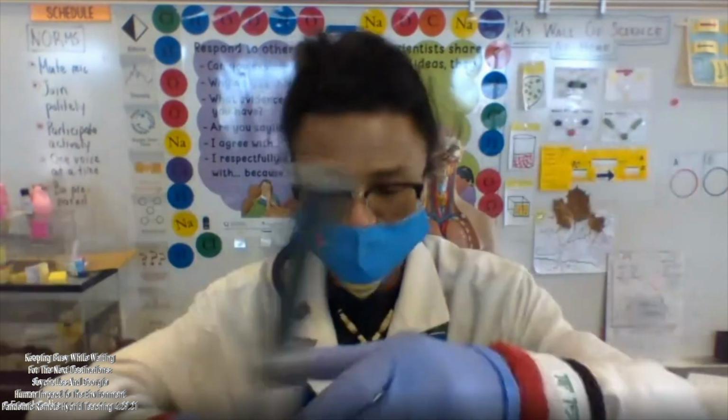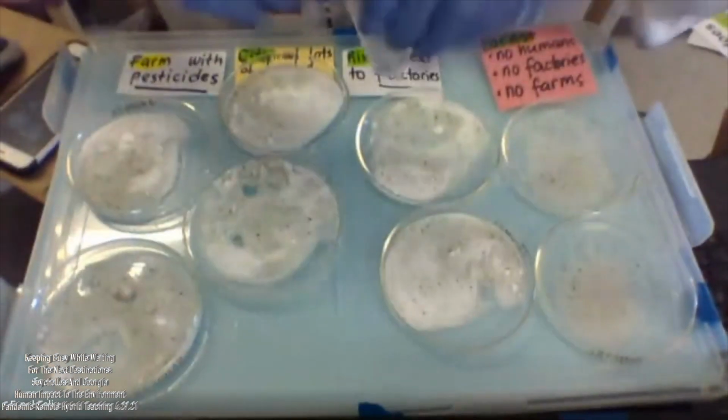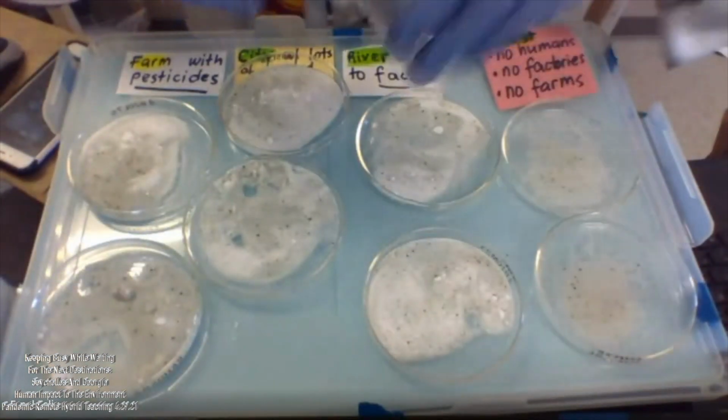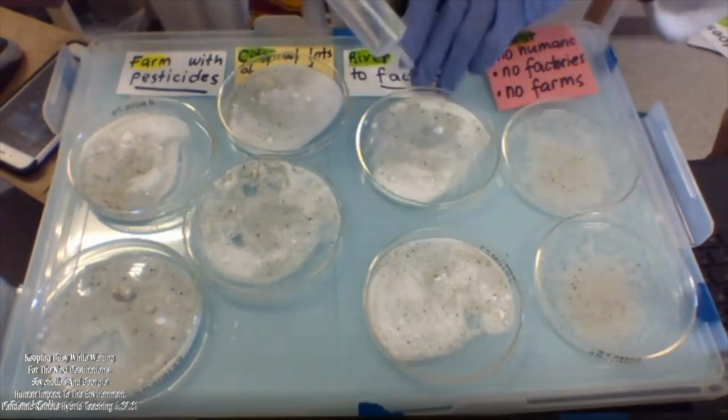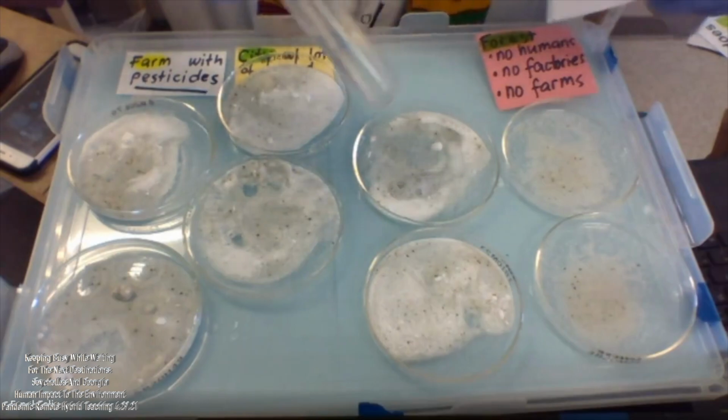So that's okay. Keep in mind, you should see a reaction, and could you type in the chat what kind of reaction do you see, or what kind of change do you see? If there is a change, this means that the soil is polluted. Let's start with the river with factories. This is the river with factories. Start dropping. Could you tell me what do you see?